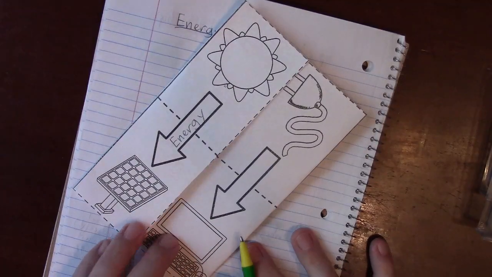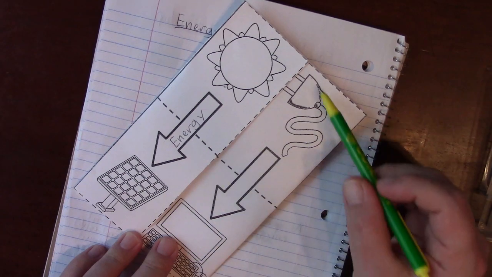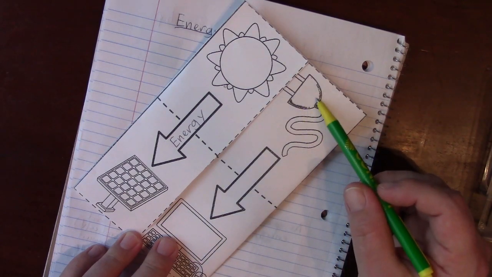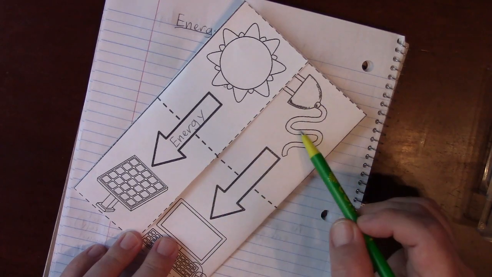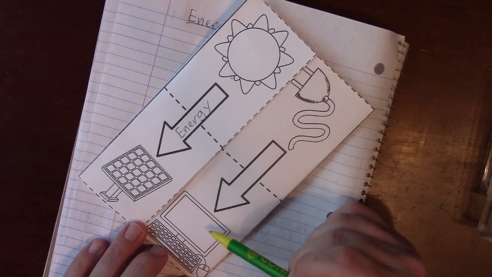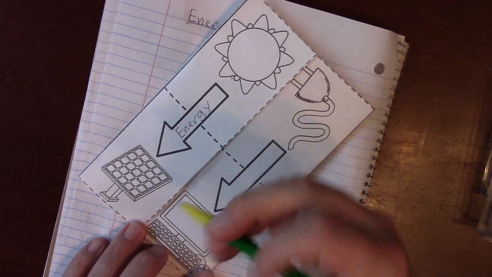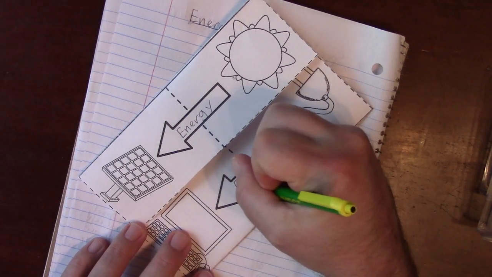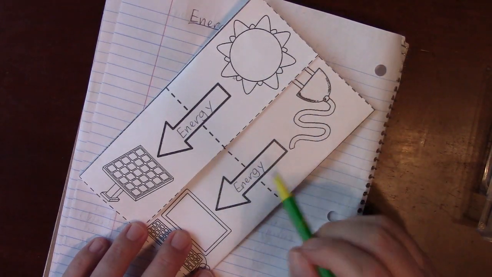Okay. Likewise, once we've captured that energy, it gets turned into electricity, and that electricity can be used to power, say, things like a computer, which emit light, sound. Okay, so I'm going to write energy and energy.